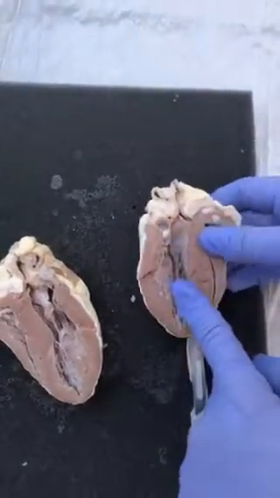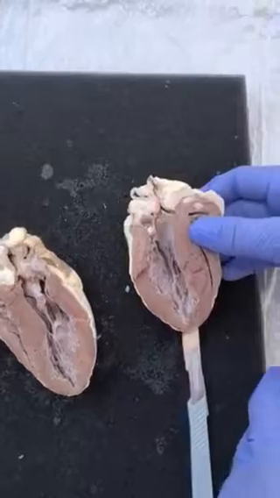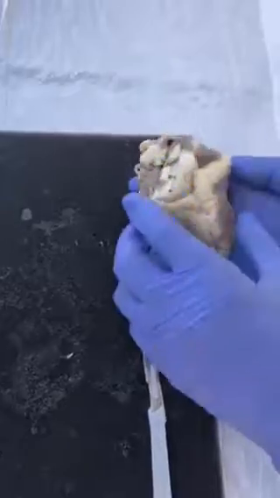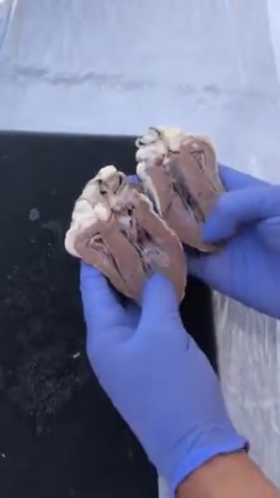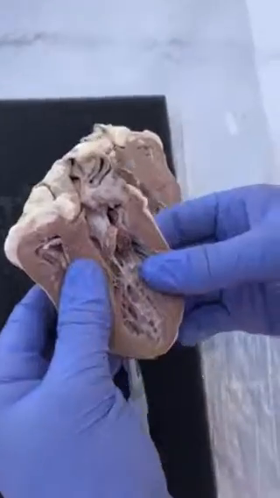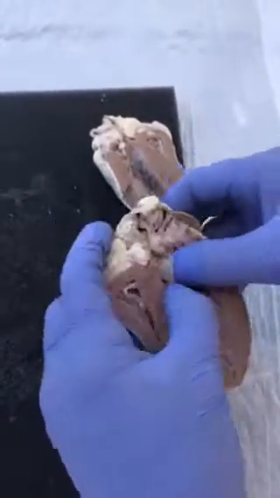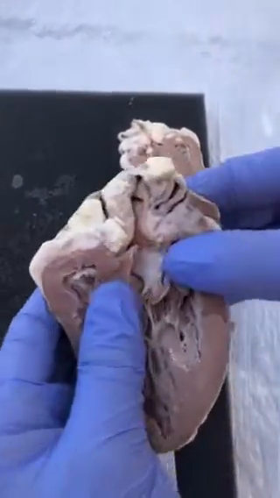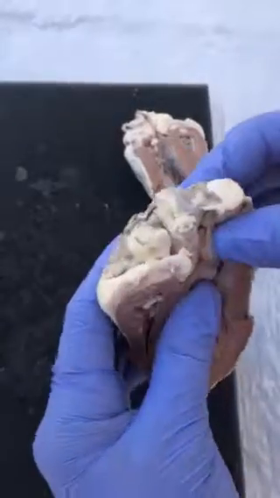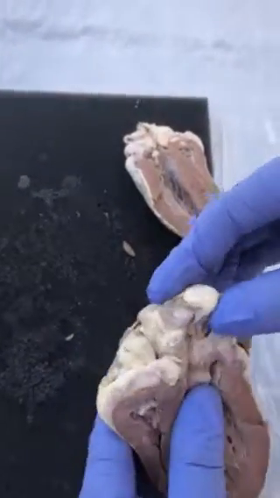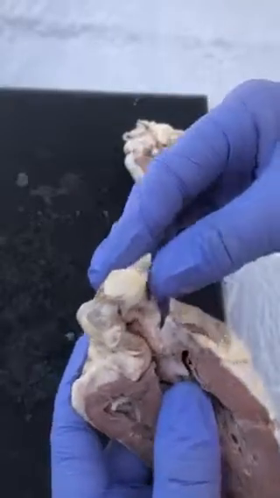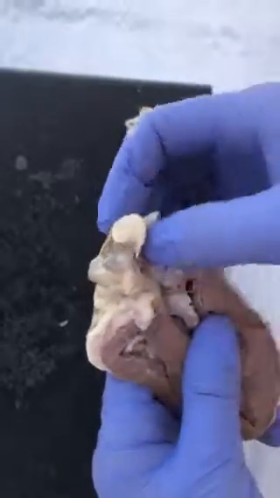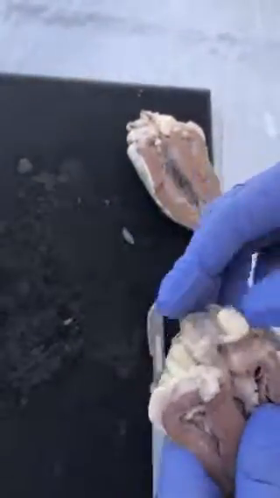So the left side does a lot more than your right side. As you can see, this being the left, this would be the right. Look at how much bigger the left is, because it's doing so much more work. And this, I would believe, is your aorta. I'm not very sure. See that right there? That could possibly be your aorta. And if you stick your fingers in, you could definitely figure it out. And then this may possibly be your inferior vena cava.